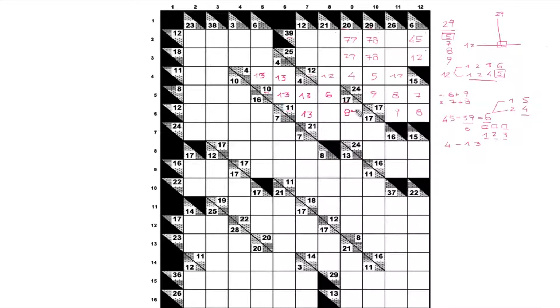For 17 there is one combination, 8 plus 9, but on the other hand, here in this row to produce number 11 with 3 numbers cannot be number 9, because the smallest sum of 2 numbers will be number 12.